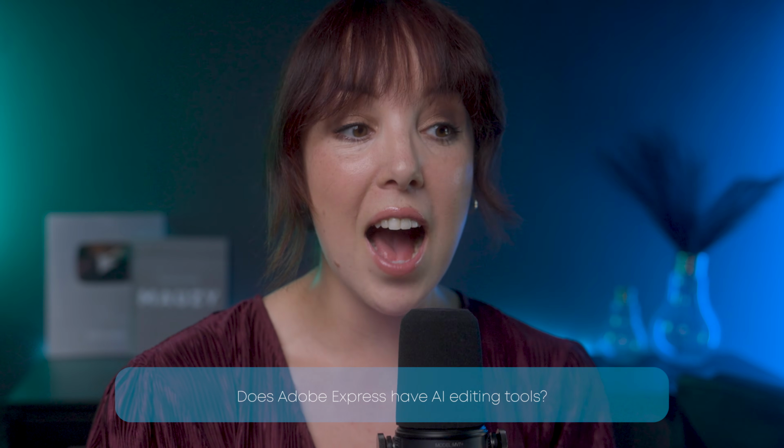Question 2. Does Adobe Express have AI editing tools? Yes, actually, Adobe Express includes AI-powered tools like remove background, object removal, auto enhance, and Adobe Firefly features to speed up your workflow. Correct again.